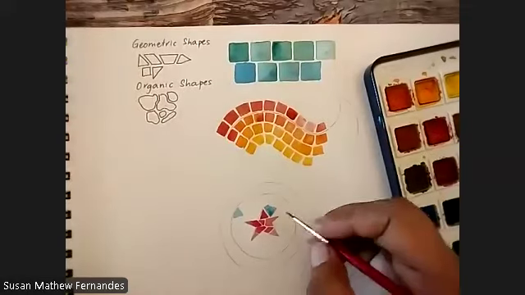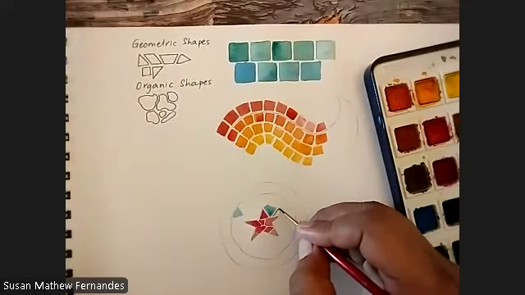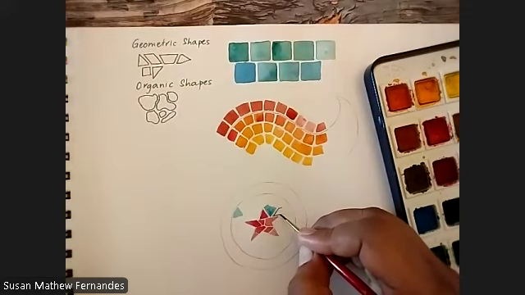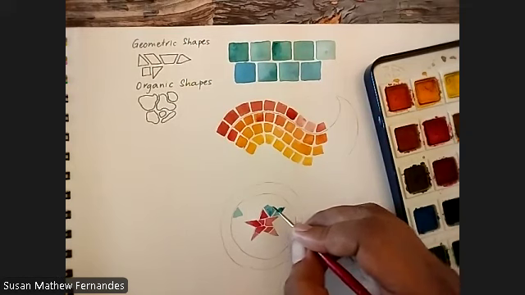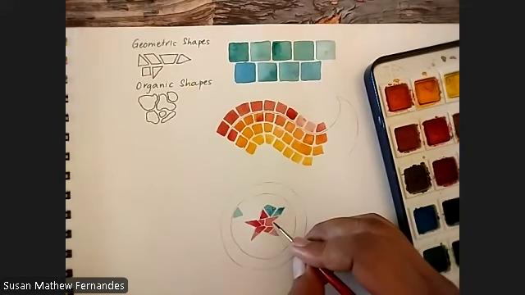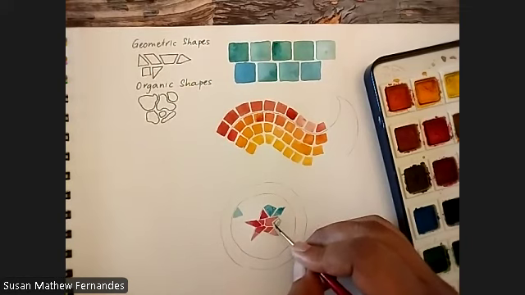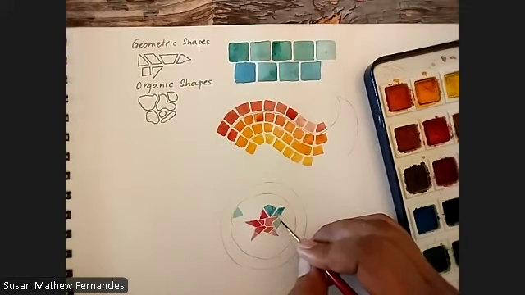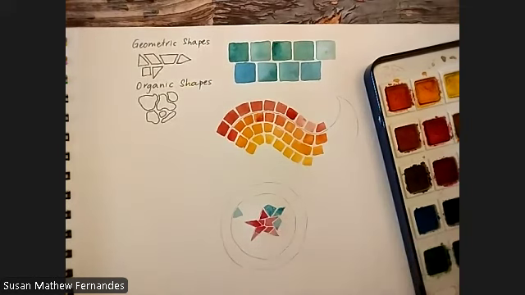Okay. So no need to look at what I'm doing now. Now you're on your own. We are simply filling up this whole shape as you see fit. So your mosaic is going to look different from my mosaic, but we are not going to be able to tell because no one is looking at the individual shape.